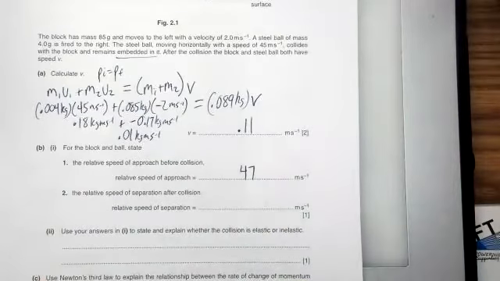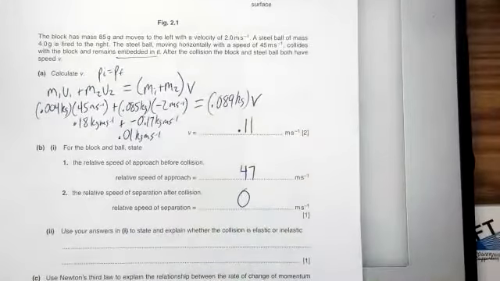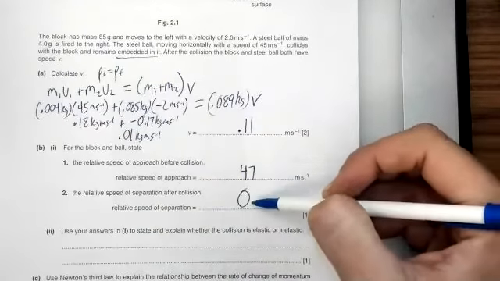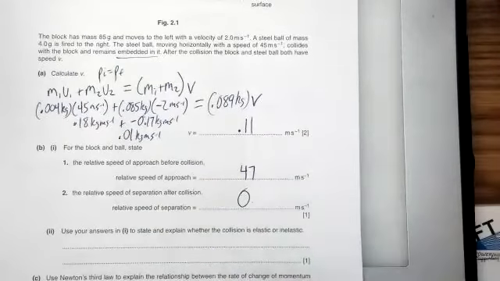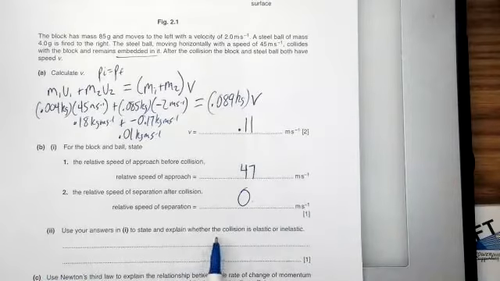After the collision, they are one object. And so what is the speed of separation between an object connected to itself? 0. It's like they aren't separating at all. And so here we can clearly see that the relative speed of approach does not equal the relative speed of separation. So we can use the answer here to state and explain whether the collision is elastic or inelastic.